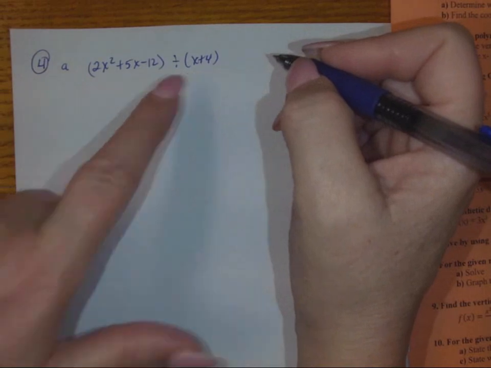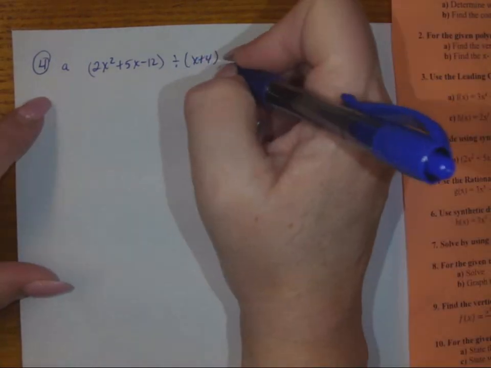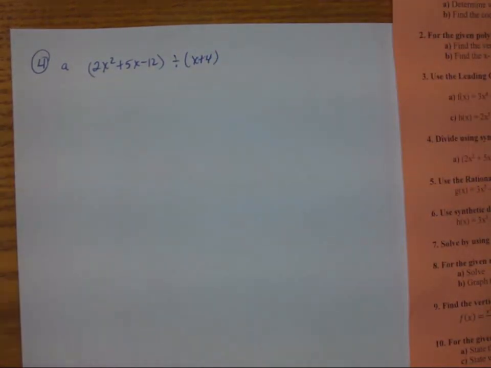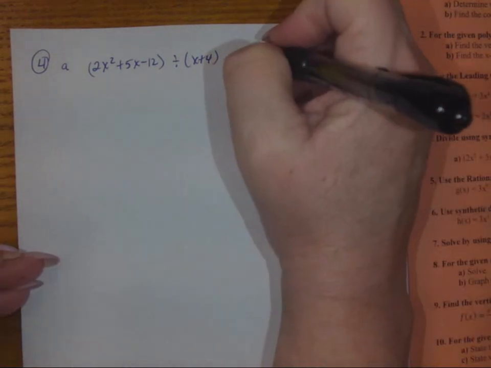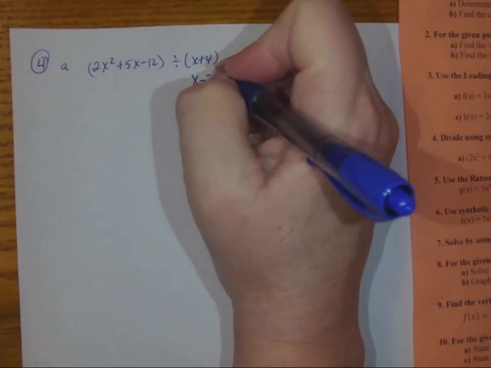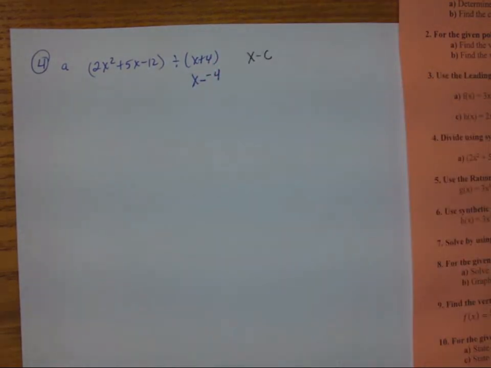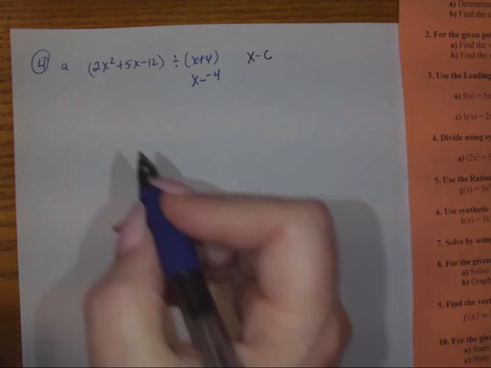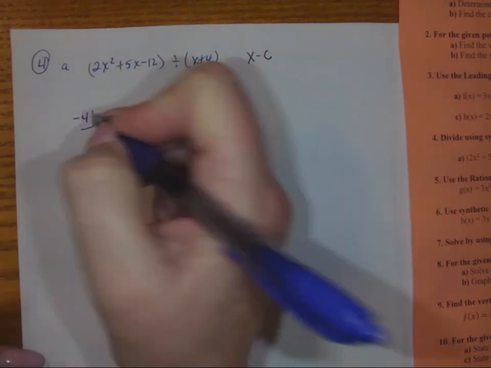All right, so if I look at x plus 4, remember it has to be in x minus c format. So really this is x minus a negative 4. That's what it really is. So you need to make sure you have the sign right. You can also understand that you're just going to do the opposite of what you see in whatever you're dividing by. So we're going to have a negative 4 in the box.